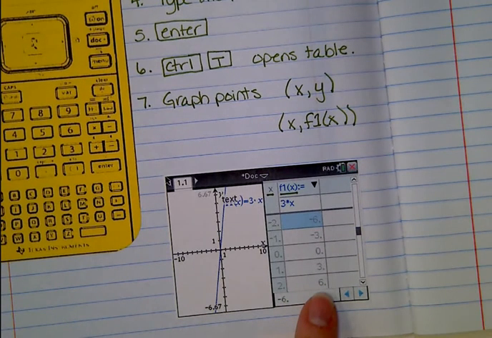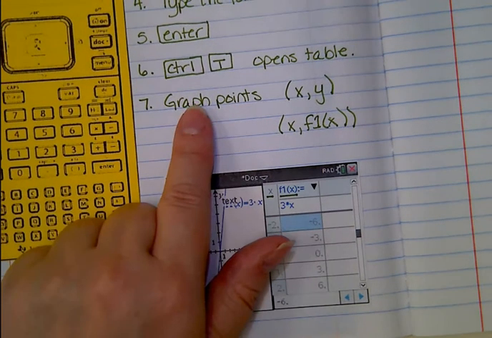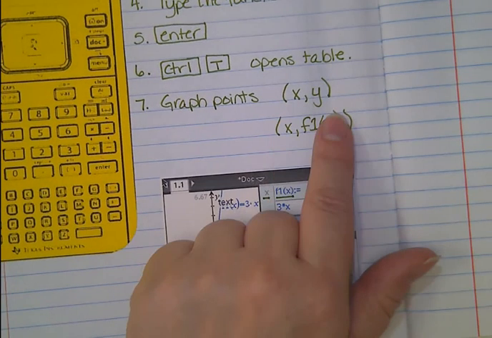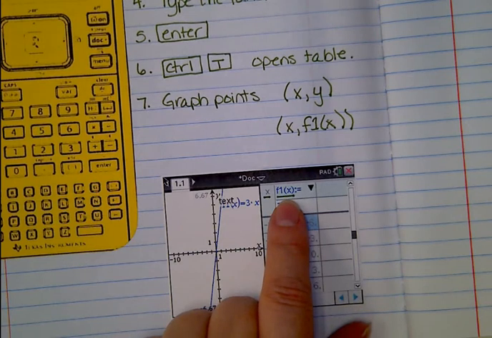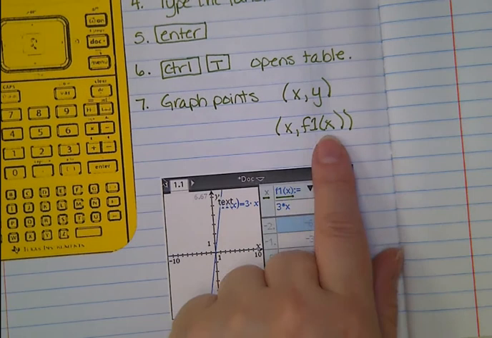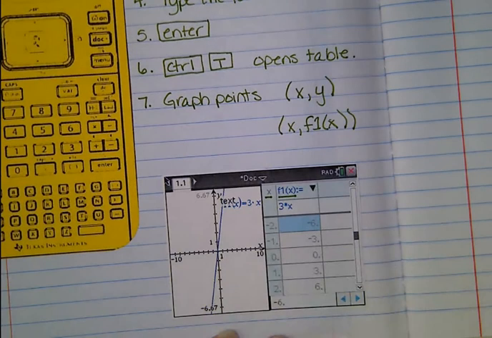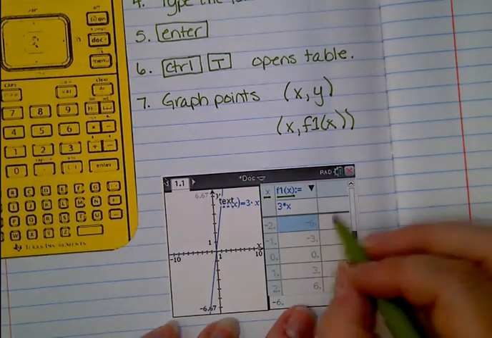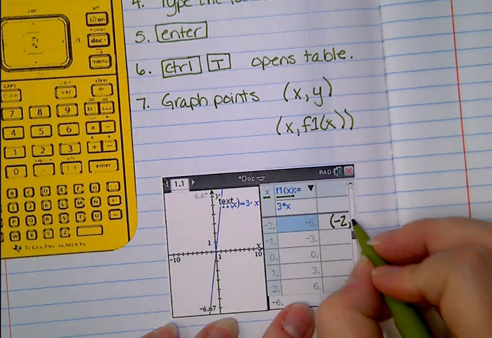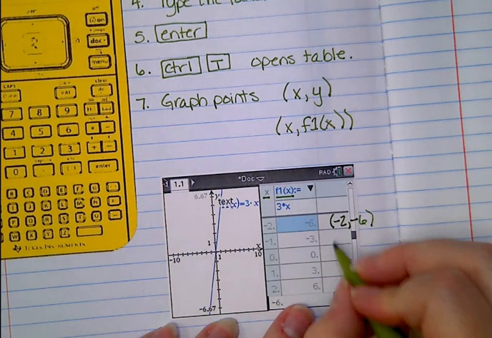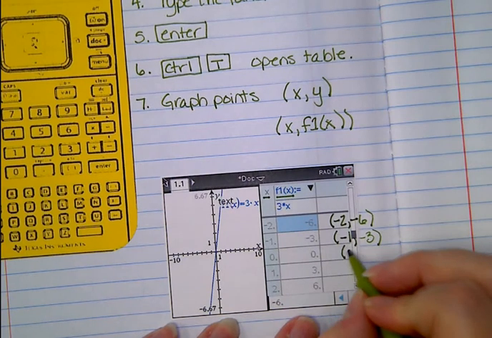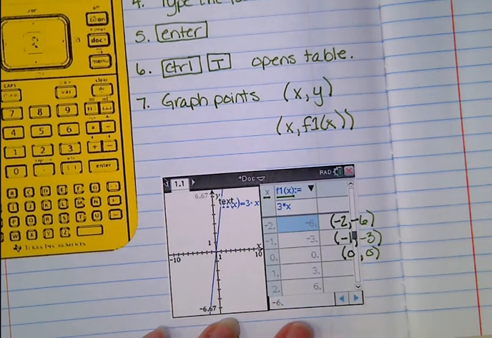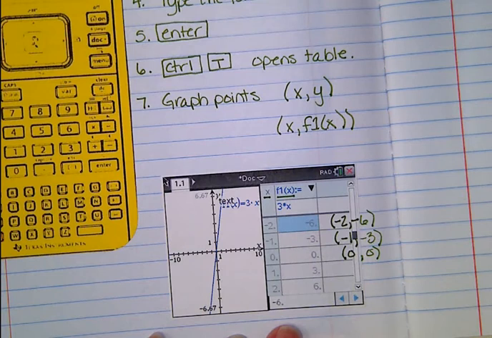And so your last step is just to graph the points. And if you remember, our points are in XY form. And in the Nspire, our Y values are called f of x. So we're going to graph x and f1 of x. So this point right here is point -2, -6. This is -1, -3, 0, 0, and so on. And if you remember, you need 3 points on your graph to graph a line.